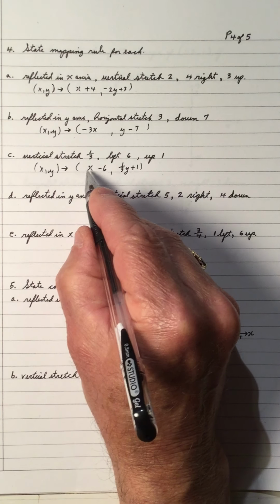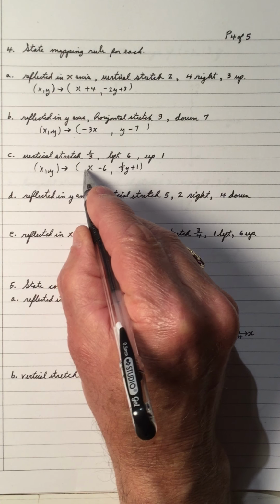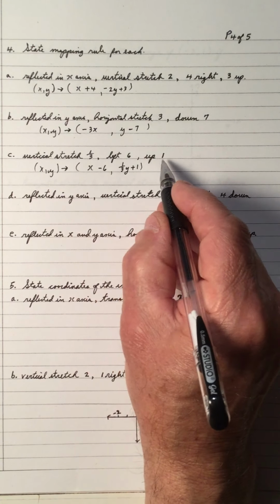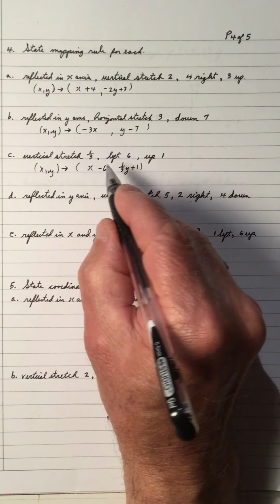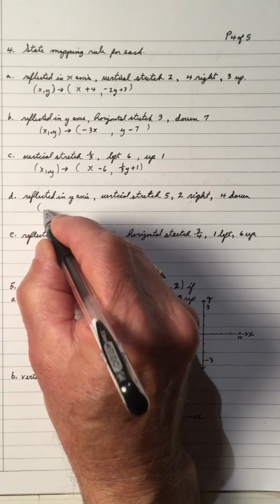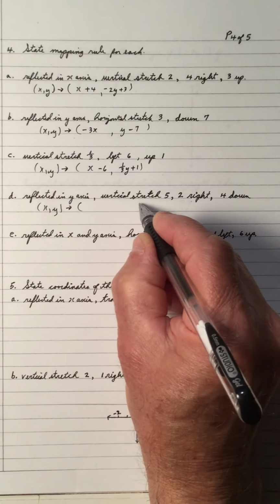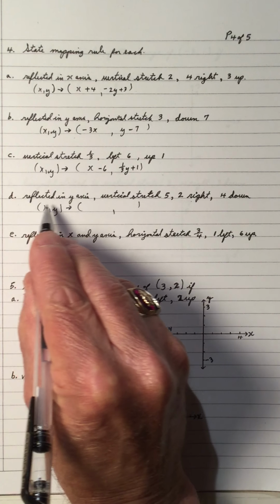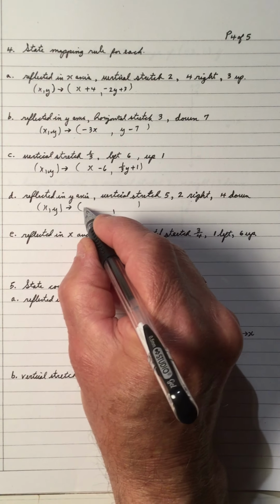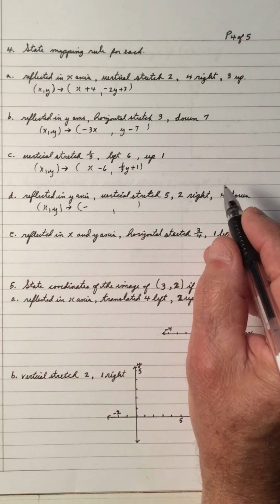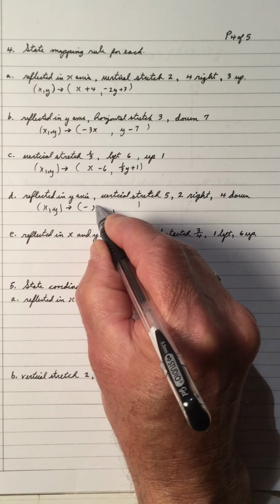So there's no reflection in the y-axis. There's no horizontal stretch, so it's only x plus 6 because of moving left. The vertical stretch is with the y. And again, reflected in the y-axis. Reflected in the y-axis is affecting the x, so it's the negative on the x. And there's no horizontal stretch, so it's just a 1 understood.